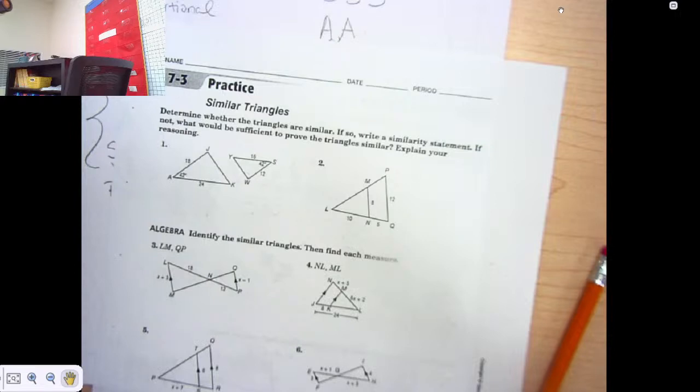So it's basically the same thing. They're not equal, but they're similar.